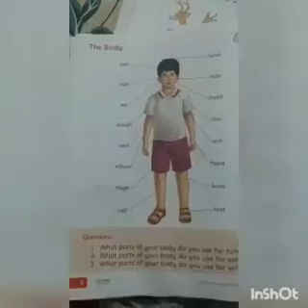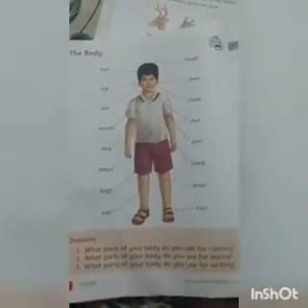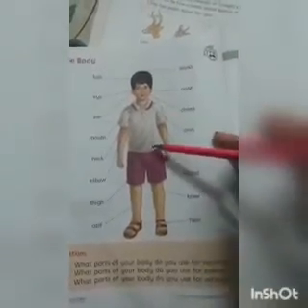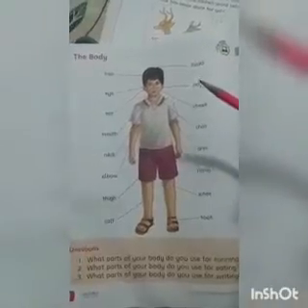The body. Okay. Now with the help of this picture we learn about our parts of body.